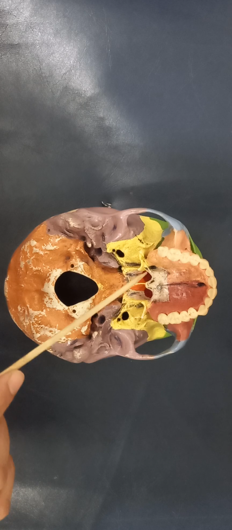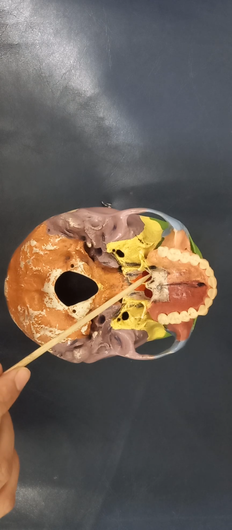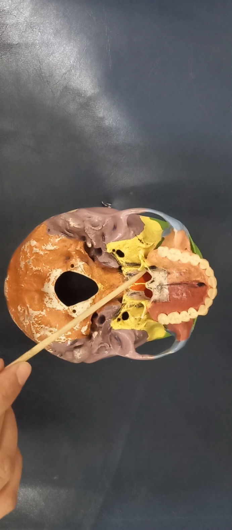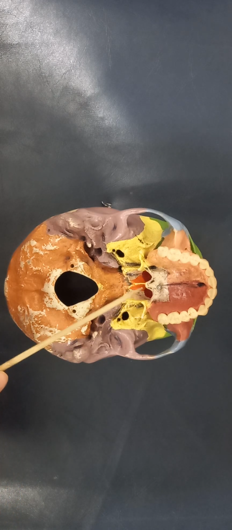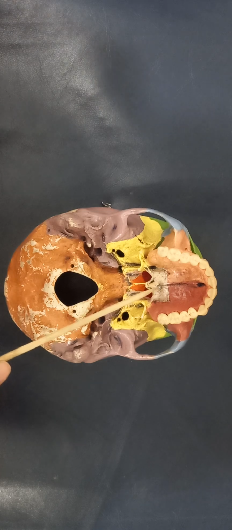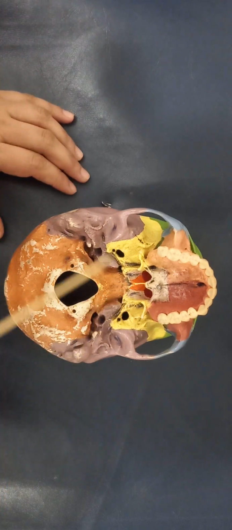Now behind the greater palatine foramen, this crest is the palatine crest that runs medially. Now this is the posterior free border of the hard palate, and here you can see this is the posterior nasal spine. So it was the anterior part. Then this one is the middle part.